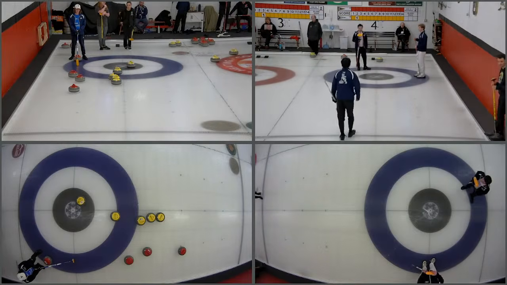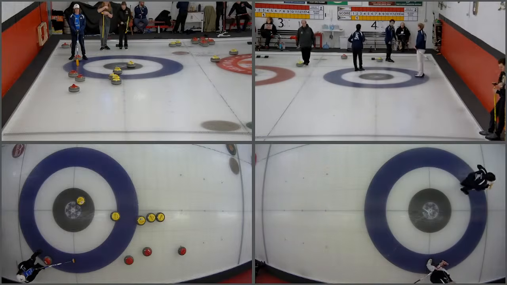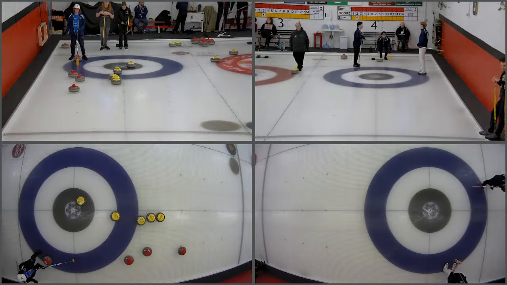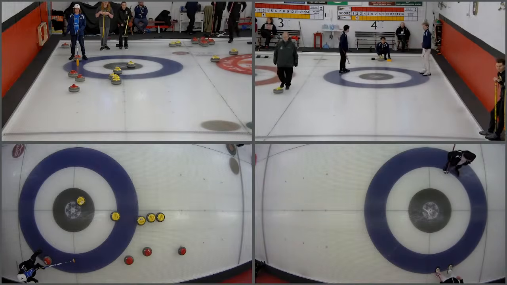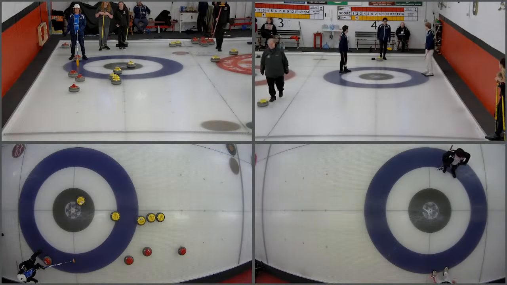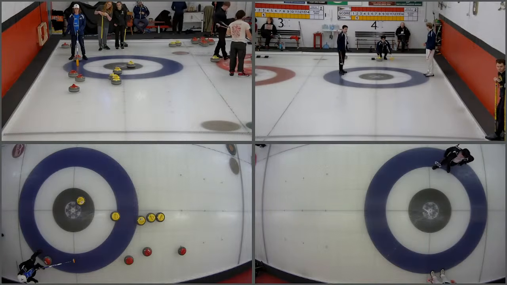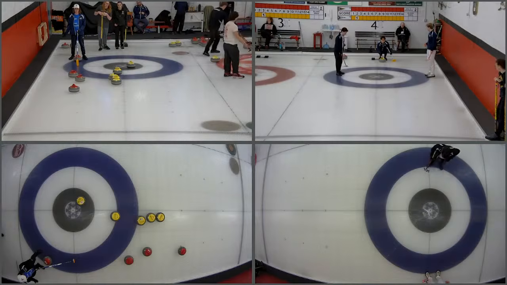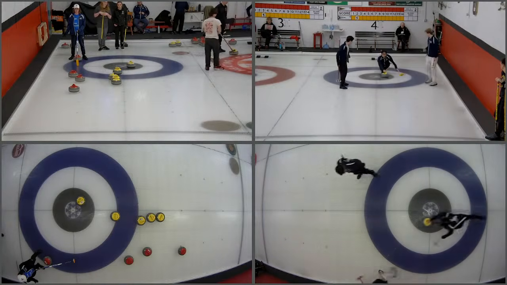Well, Yale definitely needs a guard. One that would be blocking the shot rock, so on the opposite side of the sheet from all the other guards. Yeah, ideal. The goal there would be making it much more difficult for Michigan Tech to score. They'd have to probably come around with a draw through a tight port between the red and yellow guards.